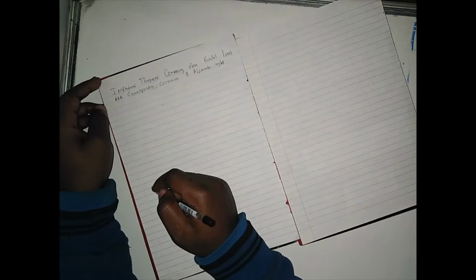Today we are going to speak about important theorems that come from parallel lines, and there we are referring to things like what? We are referring to things like corresponding angles, co-interior angles, and alternate angles. So today we are going to look deeply into what these theorems are and then how to use them.